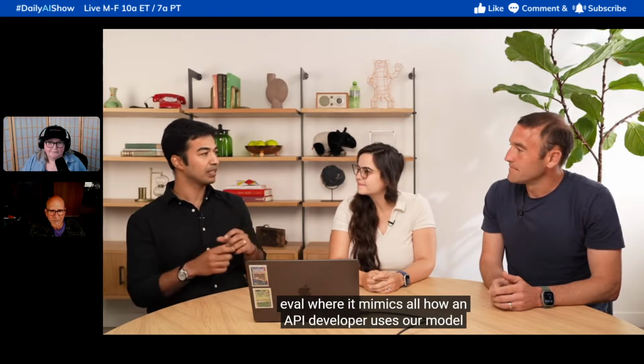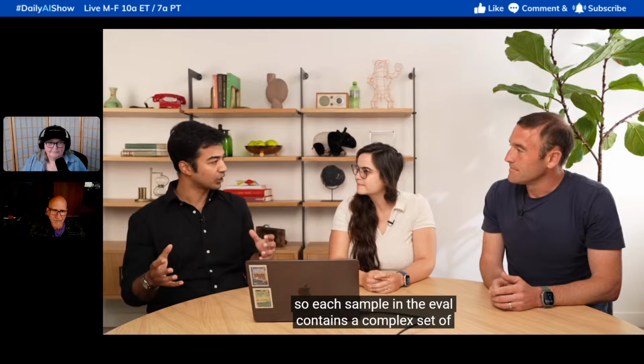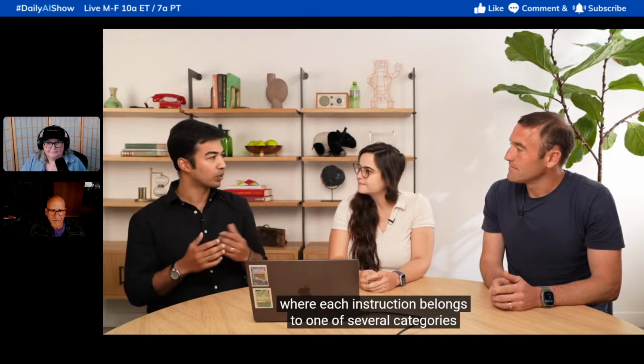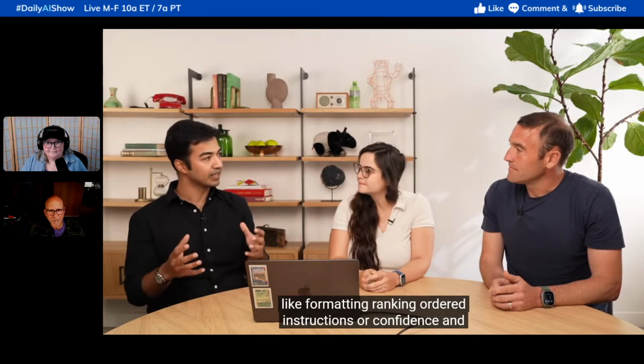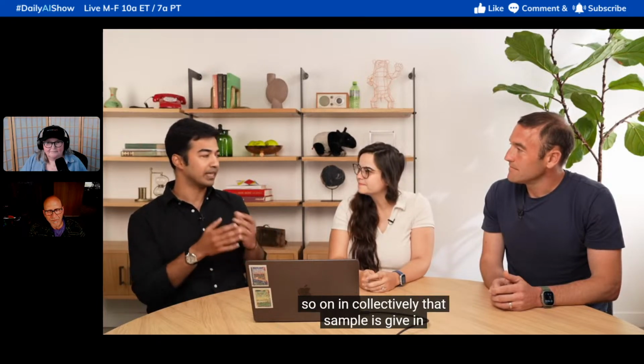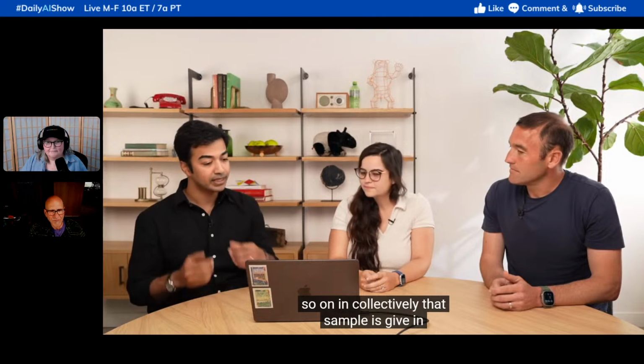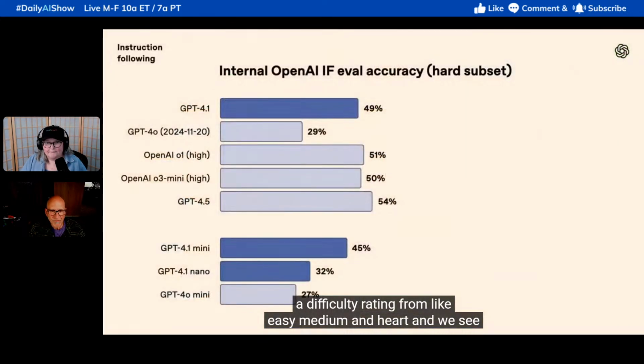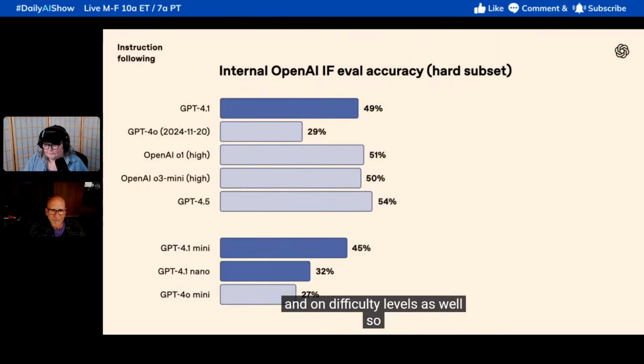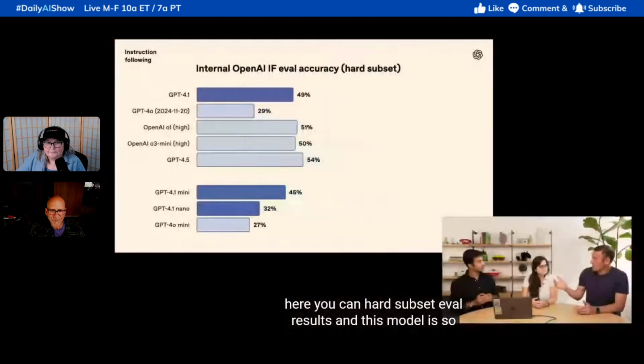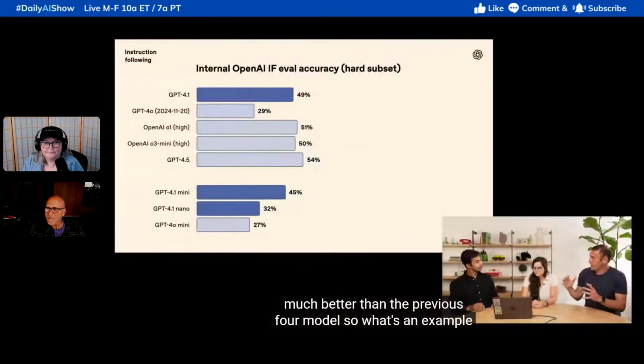Each sample in the eval contains a complex set of instructions, where each instruction belongs to one of several categories, like formatting, ranking, ordered instructions, overconfidence, and so on. And collectively, that sample is given a difficulty rating from easy, medium, and hard. And we see that this model does really well across all those axes and on difficulty levels as well. So here you can see the hard subset eval results, and this model is so much better than the previous 4.0 model. So what's an example of a really hard set of instructions to follow?